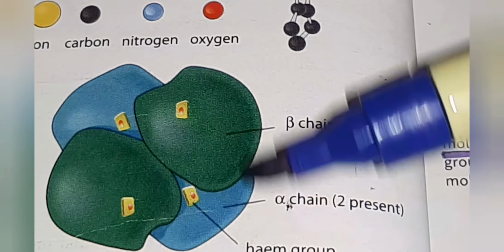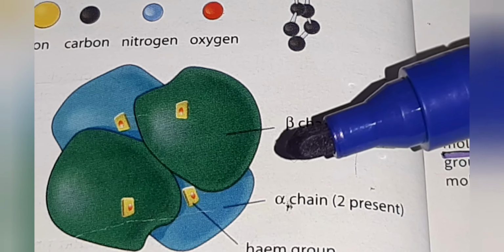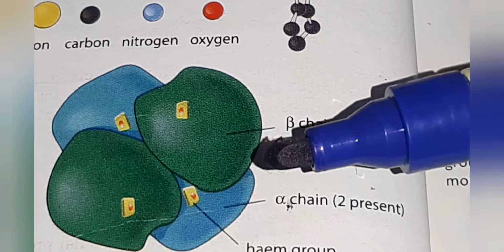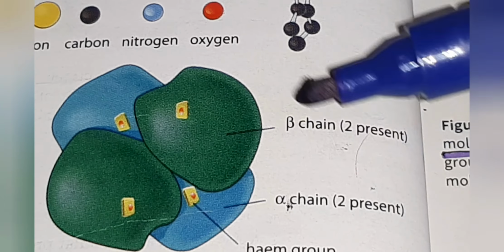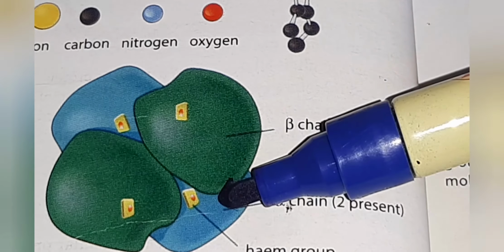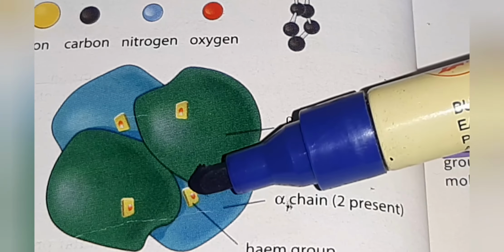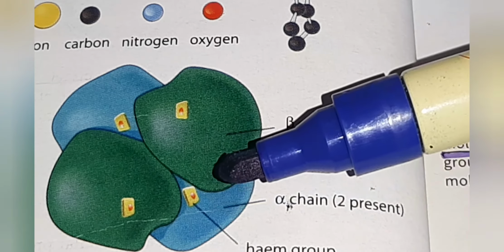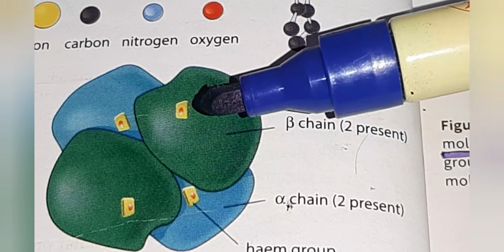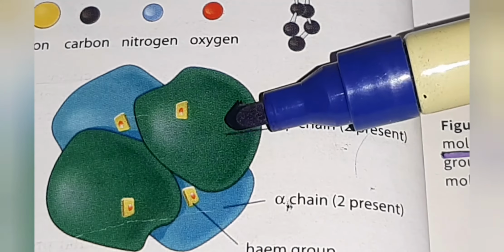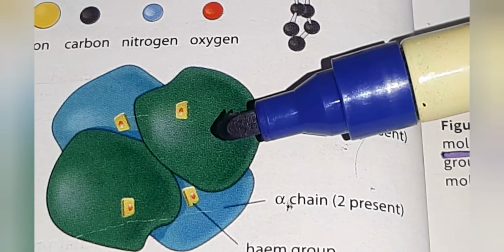There are many types of globin. 2 types are used to make hemoglobin: alpha globin and beta globin. So this is a beta globin, and this is alpha. This is a beta chain, and this is an alpha chain, and this is the heme group. 2 of the hemoglobin chains, called alpha chains, are made from alpha globin, and the other 2 chains, called beta chains, are made from beta globin.